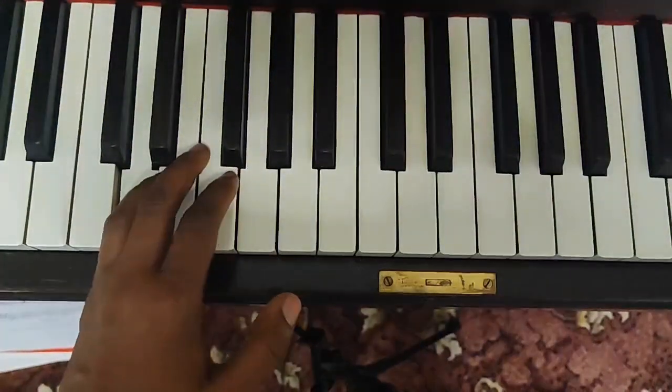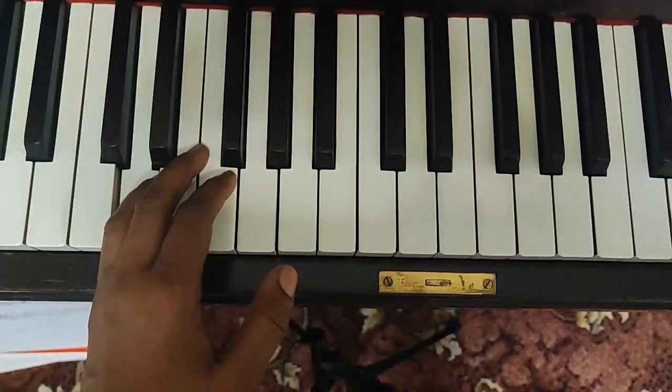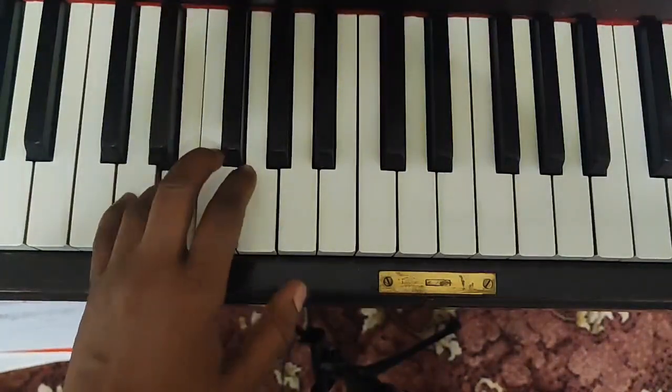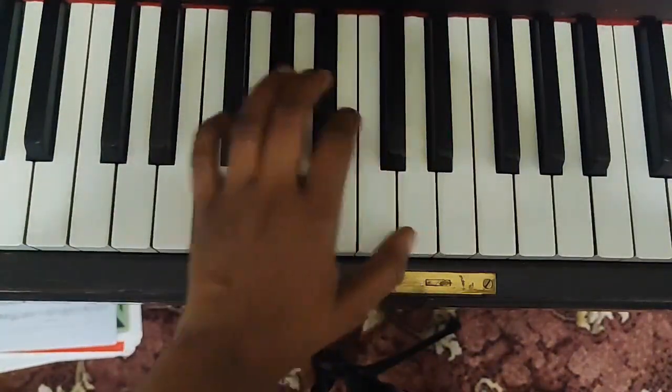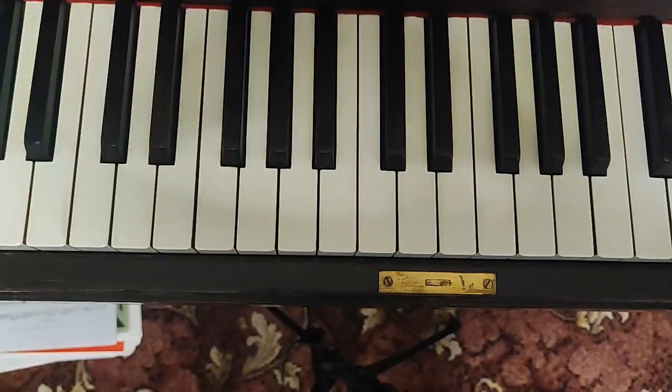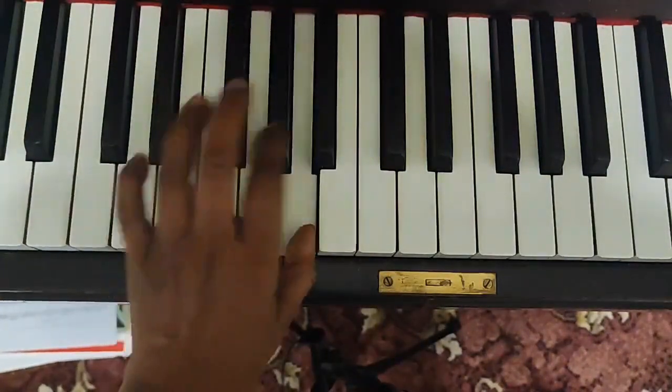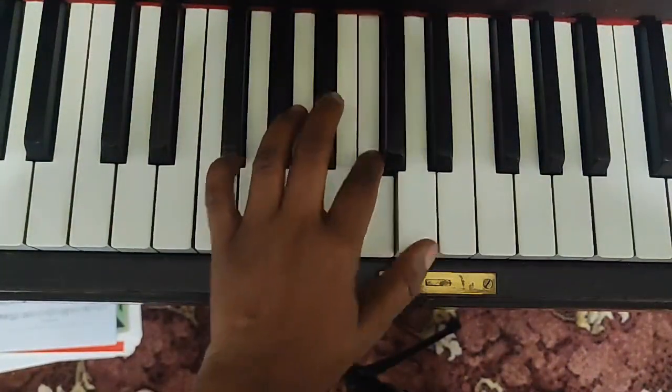Okay, so that is the D natural minor scale, or you can say that's the D Aeolian scale, the D Aeolian mode. Because the Aeolian mode, as you know, is the natural minor scale. That's just another name for it. Okay. So this is the D natural minor scale or Aeolian.